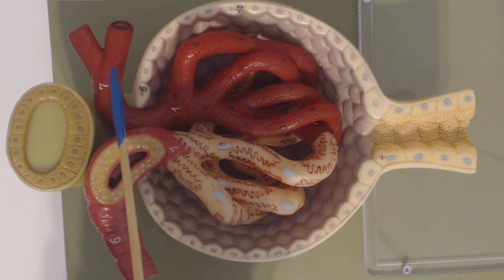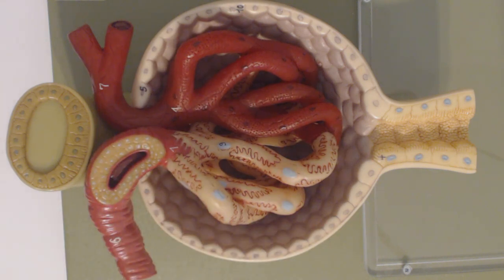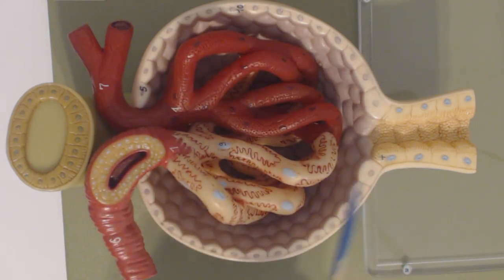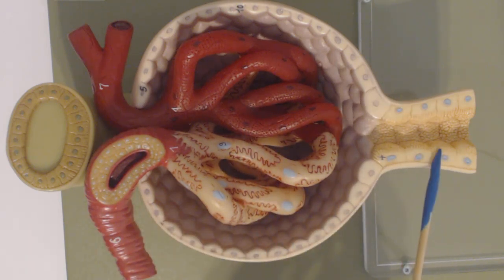The efferent arteriole will then go to either the peritubular capillaries or the vasa recta. This is the nephron, and recall the nephron has 2 parts to it. There's the renal corpuscle, and then there's the renal tubule.